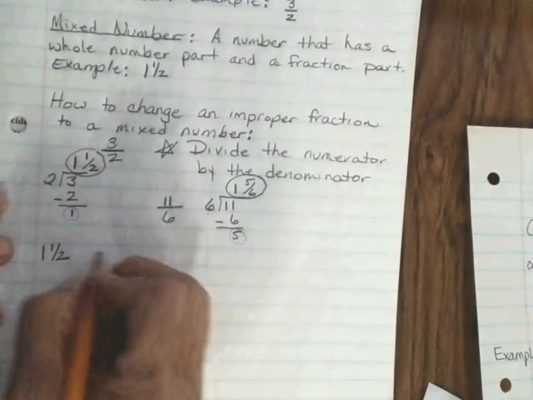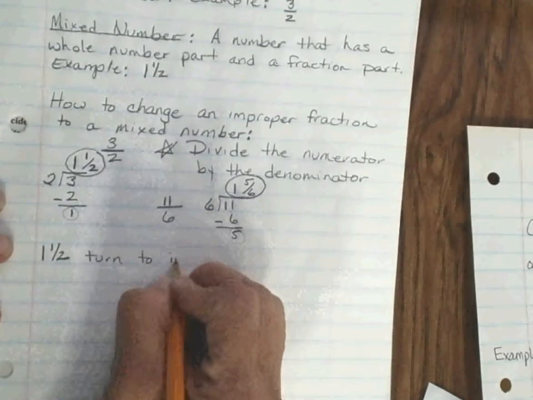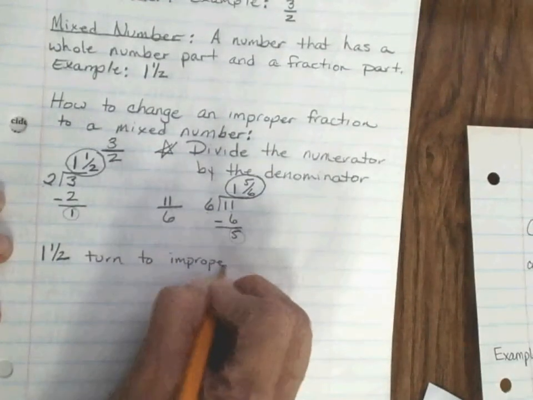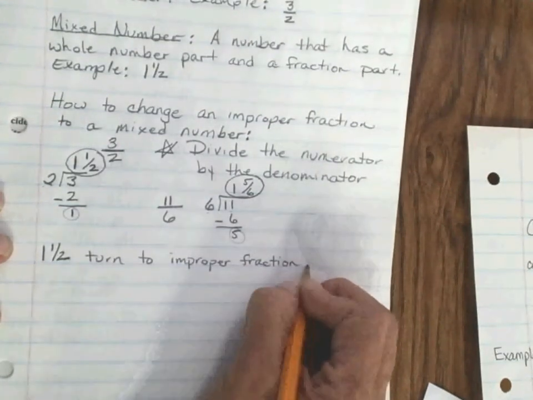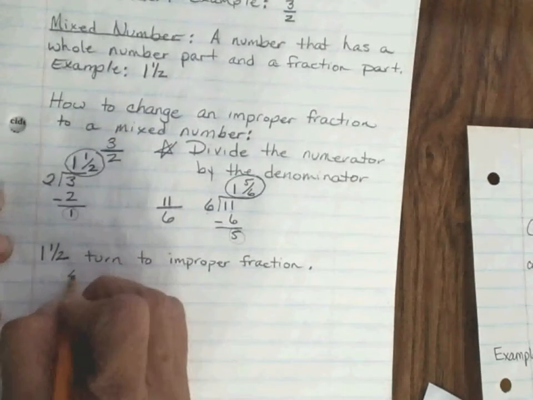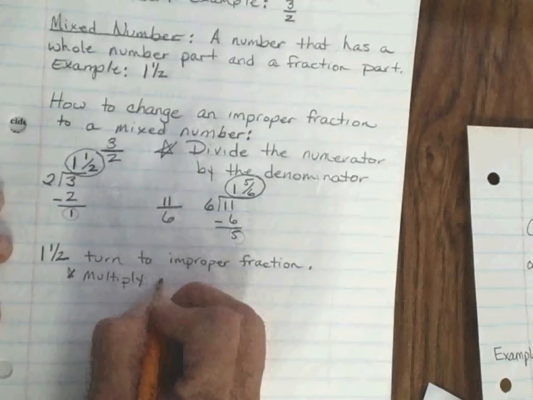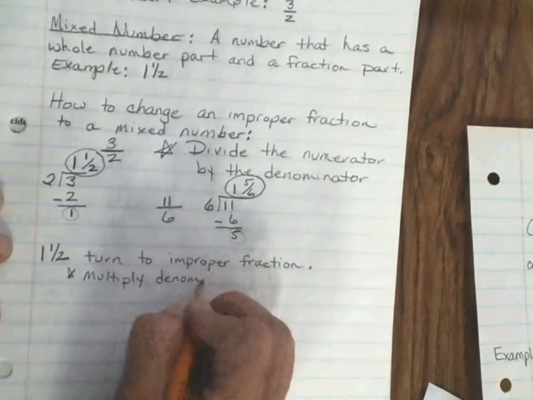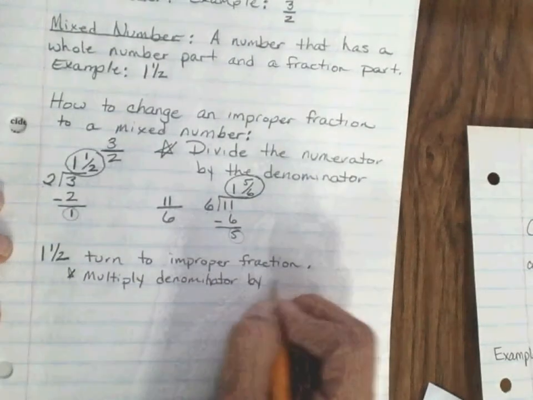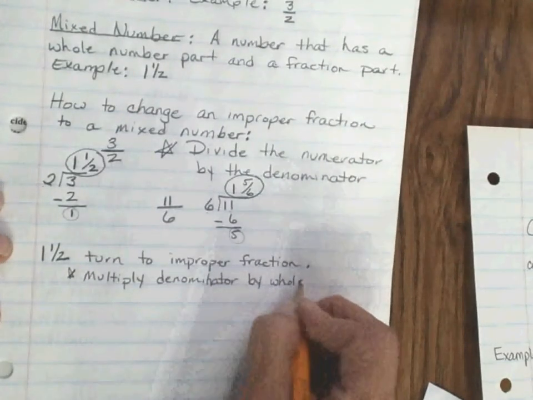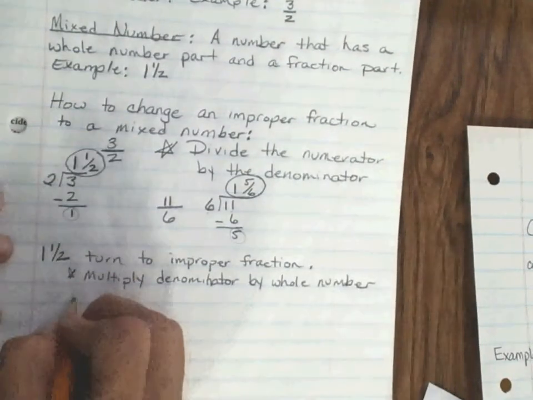Well, in order to turn this into an improper fraction, we're going to multiply the denominator by the whole number and add the numerator.